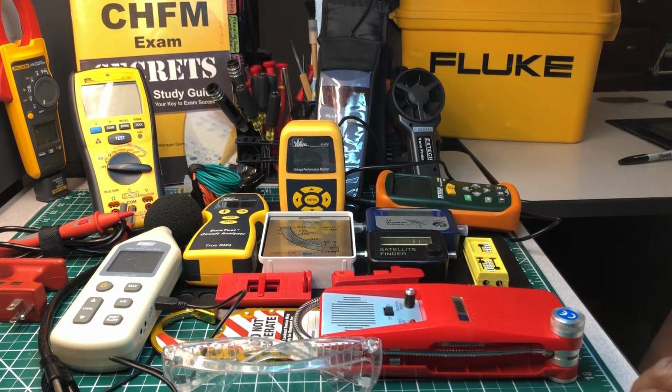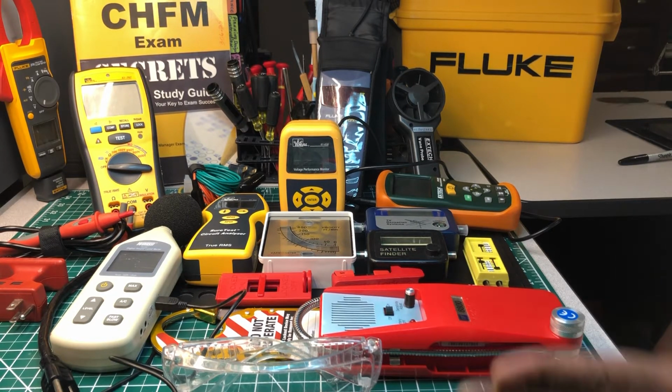So I asked him, can I go take a look at it? Sure enough, I went on top of the roof. I got my meter. The first thing you check is if it has power, and you go through your steps. If you've done any kind of troubleshooting, you go through your steps, process of elimination.